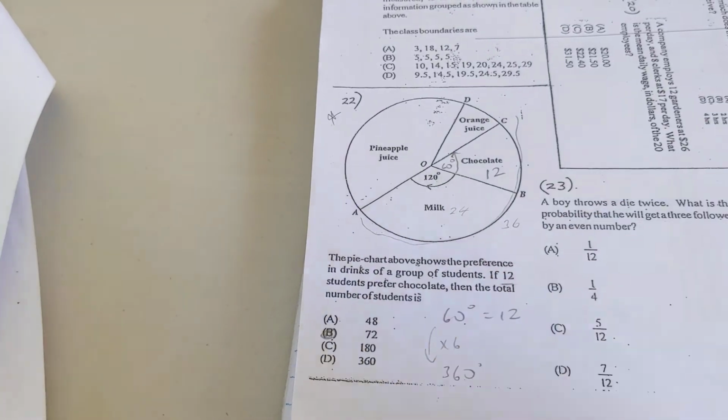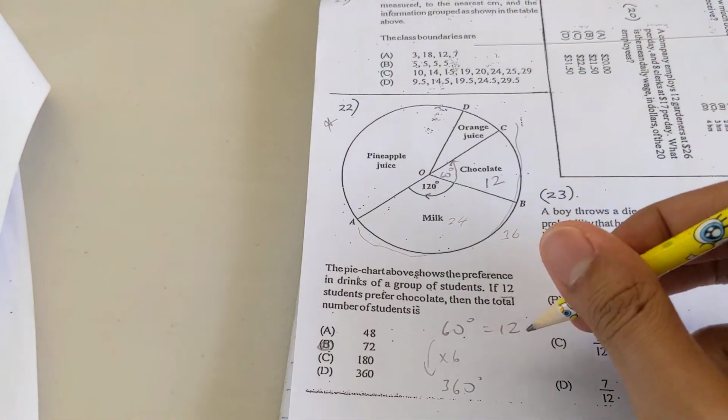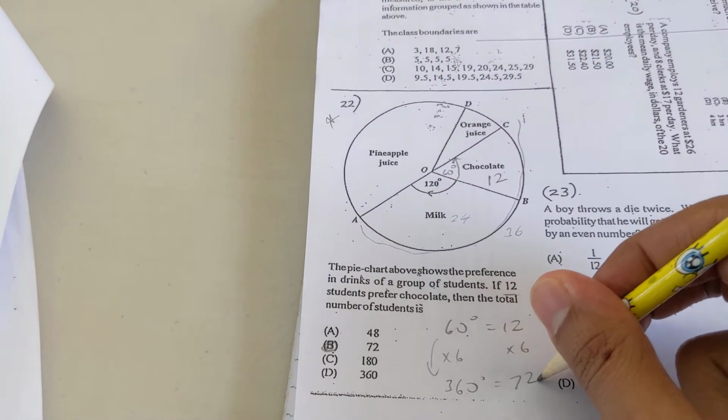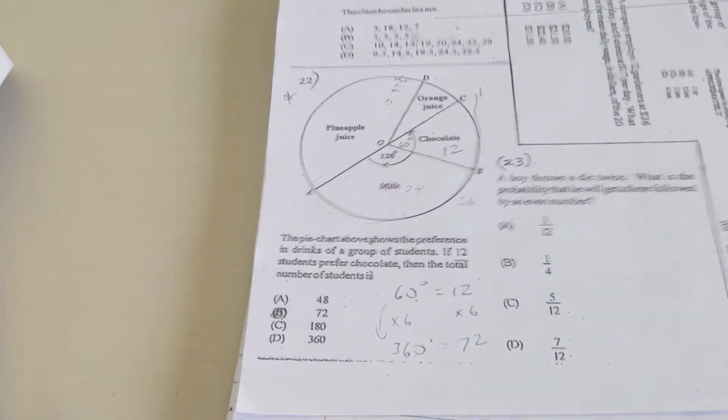I need 6 slices at 60 degrees each. So I'll multiply by 6. And because I multiply there by 6, I can multiply here by 6 and get the 72.